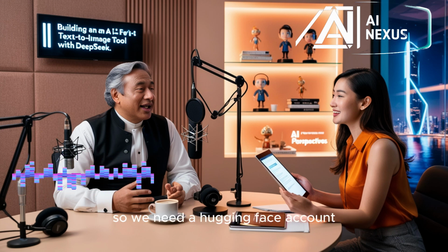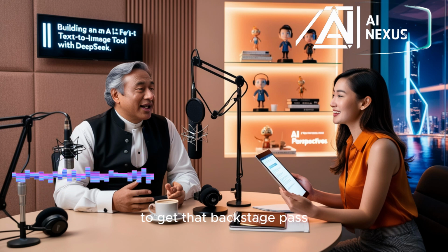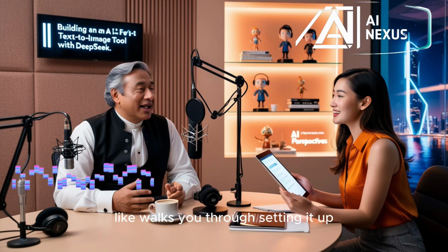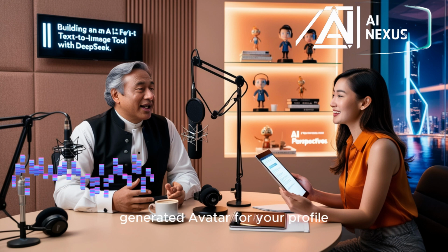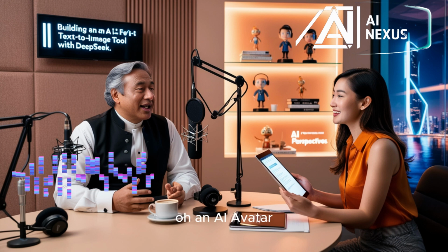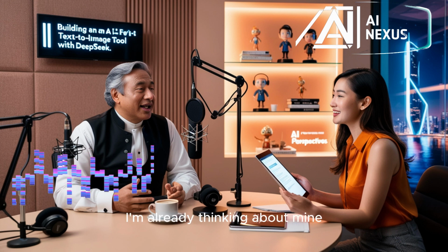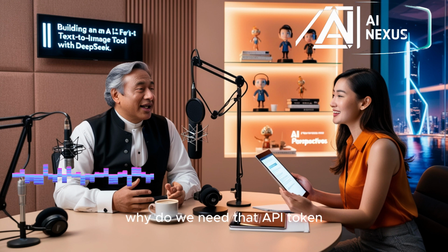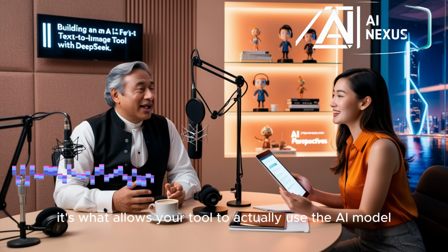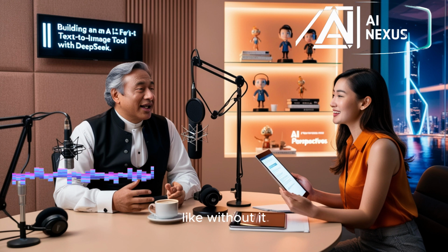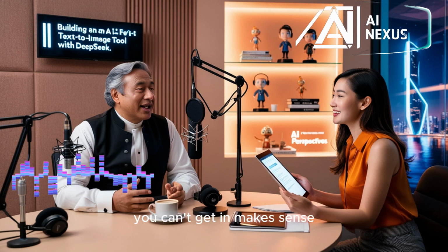So we need a Hugging Face account to get that backstage pass. Yep. The article actually walks you through setting it up, and it's really straightforward. You can even make a cool AI-generated avatar for your profile. Oh, an AI avatar. I'm already thinking about mine, but before we get totally sidetracked, why do we need that API token? What does it do? It's what allows your tool to actually use the AI model. Without it, you're just standing outside the concert. You can't get in. Makes sense.